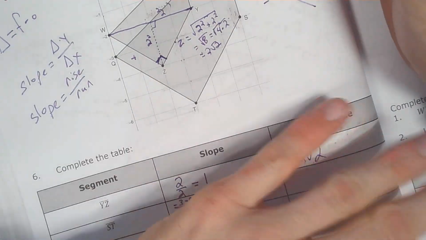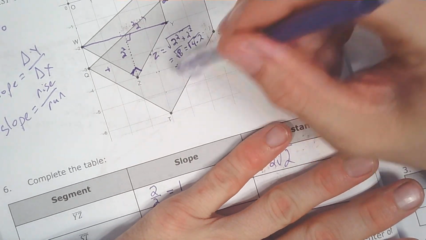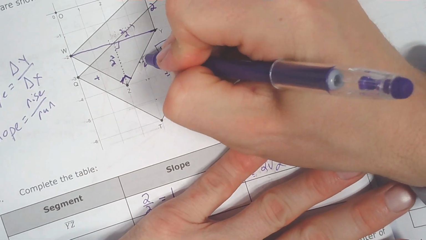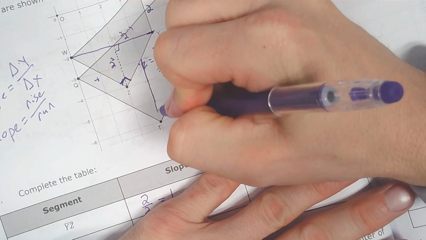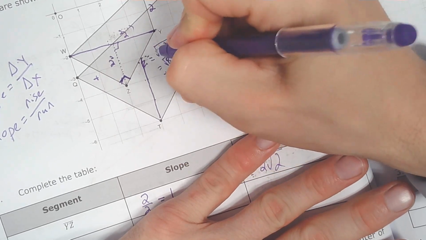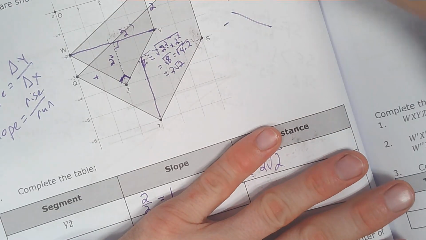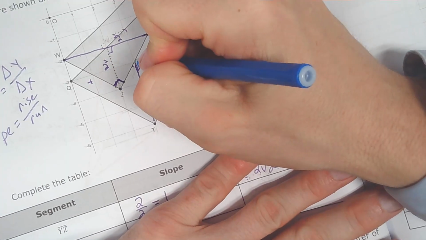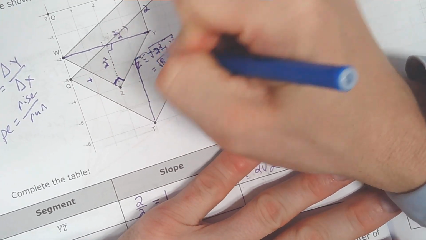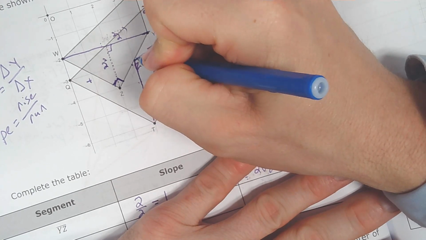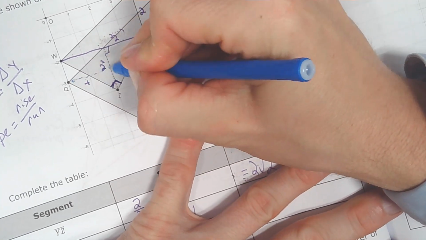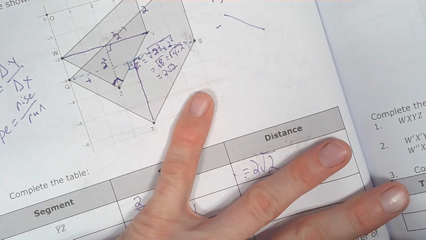All right, now we have ST. And I wrote all up inside that. But it's the same concept. I'm going to do the same thing. I'll do it in blue instead. Blue is right here. That is my right triangle right inside there.